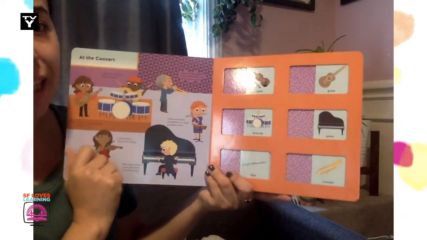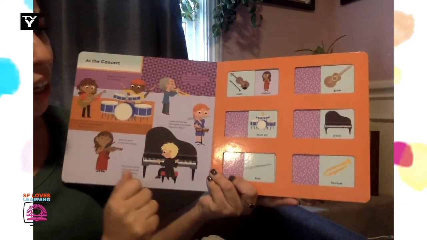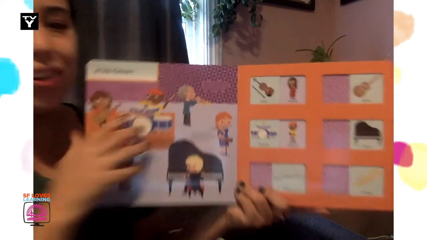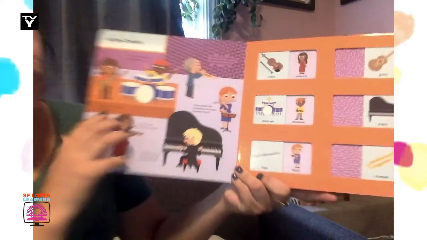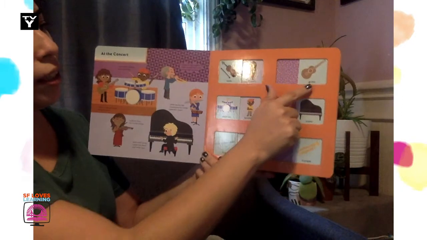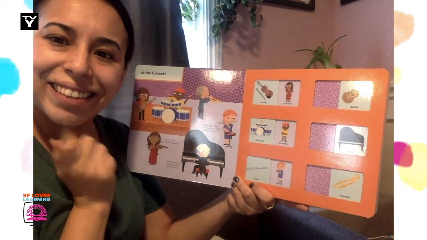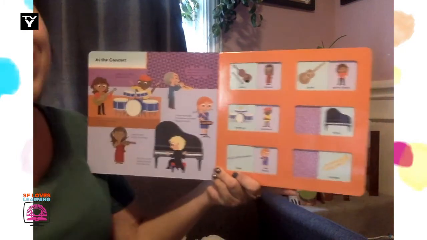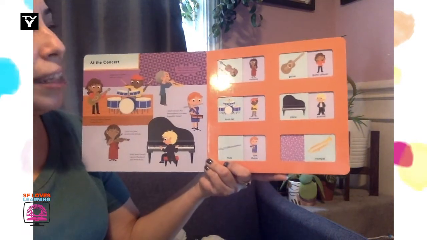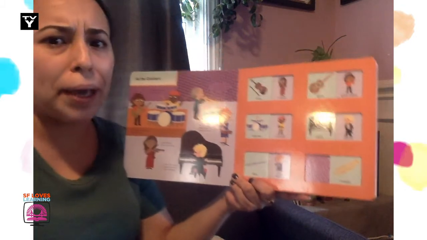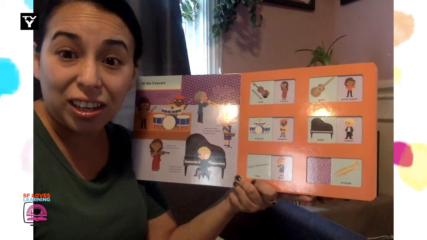If you play violin, you're a violinist. If you play the drum set, you're a drummer. If you play the flute, you're a flautist. If you play the guitar, what do you think it is? Let's check. Guitar player. If you play the piano, you're a pianist. And if you play the trumpet, what would you be? Can you draw a picture and tell me?